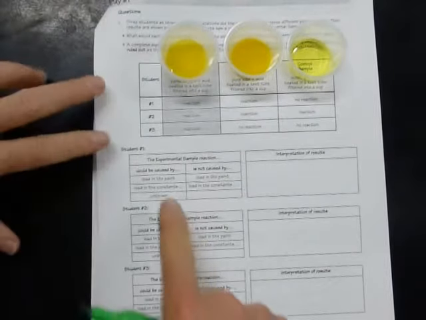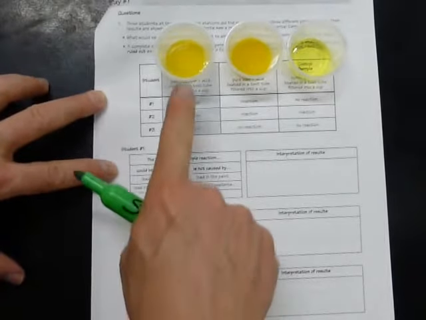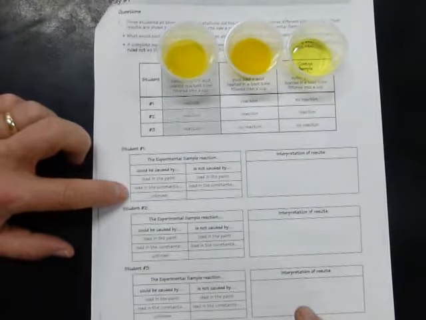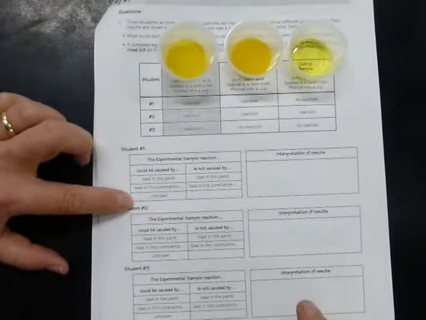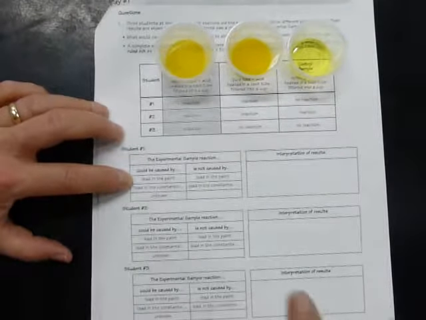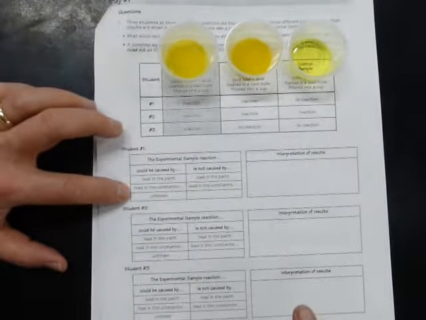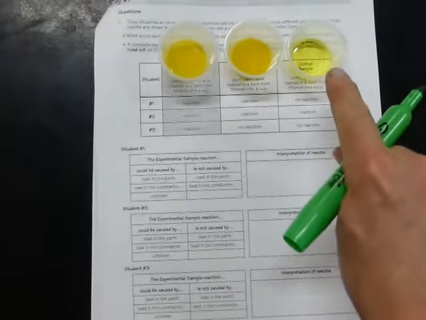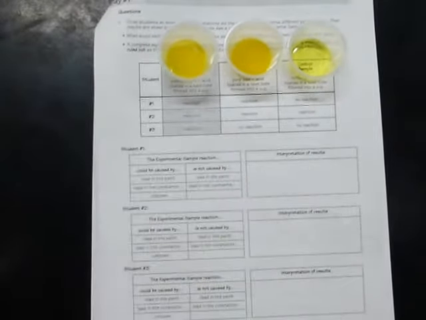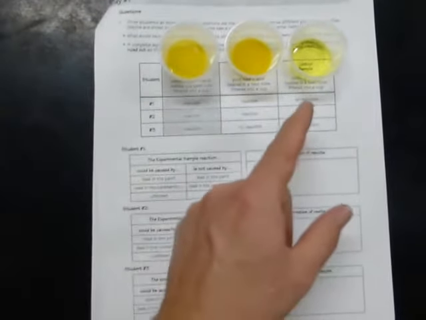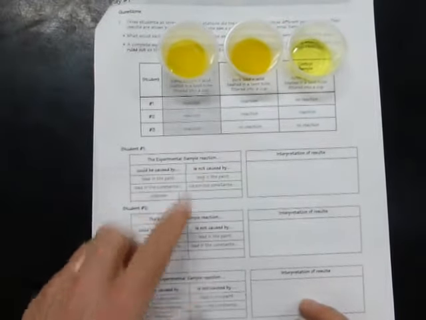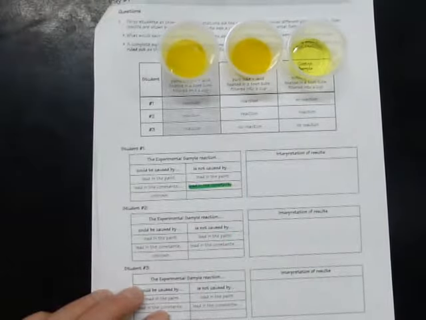So student number 1, what could have caused the yellow reaction here in the experimental sample? Is it that there's lead in the paint? Is it lead in the constants? Or is it unknown? So I know that it's not caused by lead in the constants, that the materials used to do the experiment didn't have lead contamination. That's what the control tells me. The control used the same filters and cups and test tubes and acid as the other samples did, and since there was no reaction here, I can be sure that the experimental sample reaction is not caused by lead in the constants. So I know that for sure.